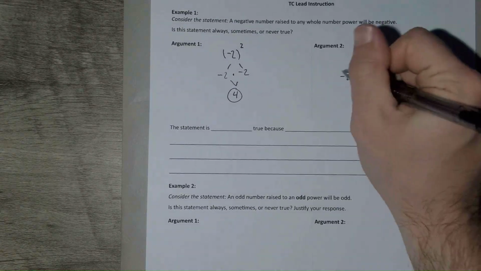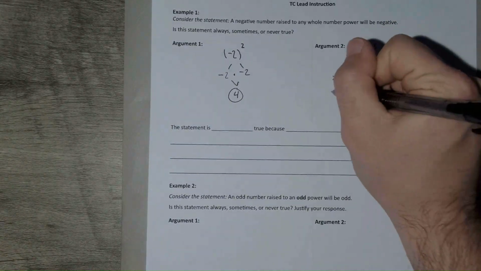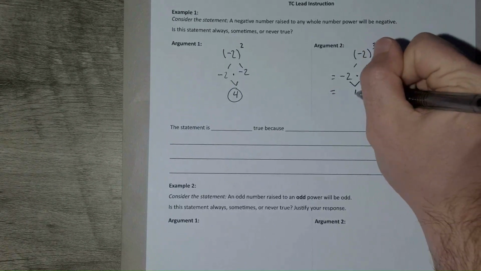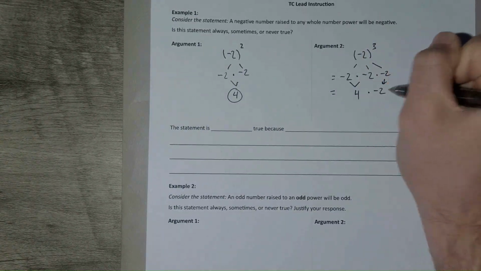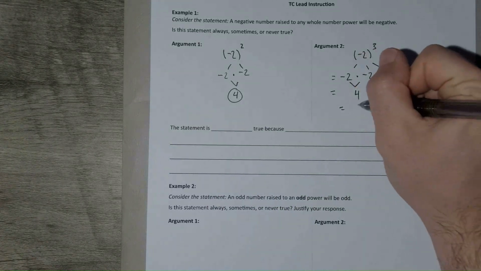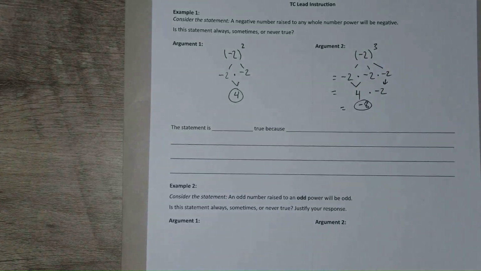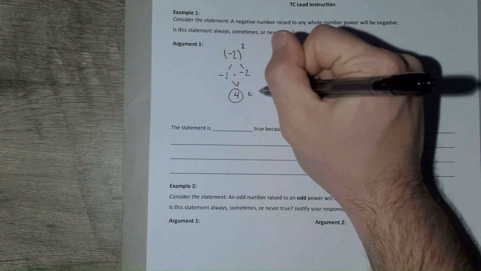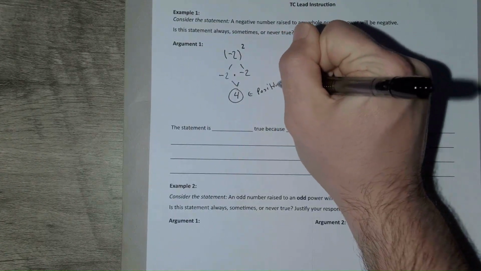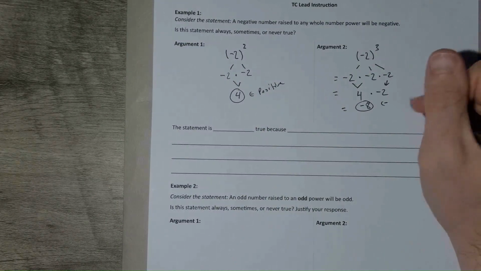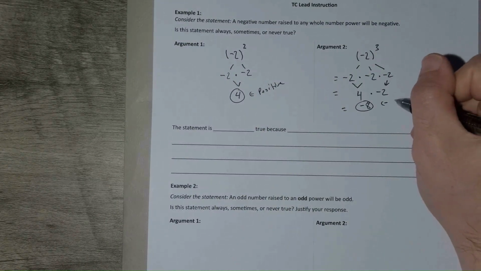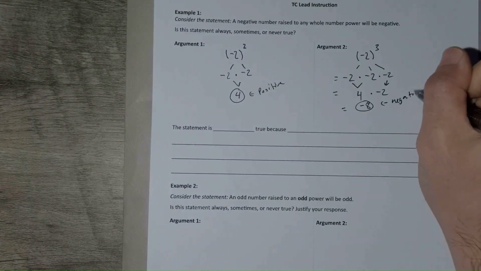Negative times a negative is a positive, so this would be +4. Bring down our -2. 4 times -2 is -8. And so here we got a positive number, and then when we raise it to the third power, we end up getting a negative number.